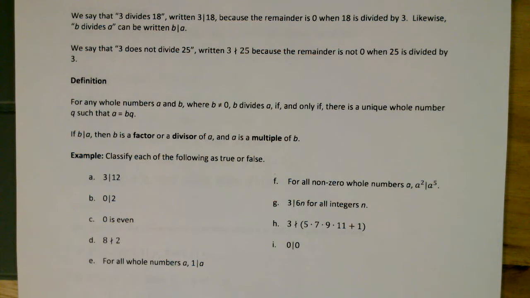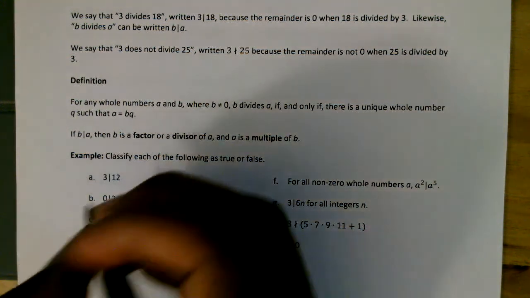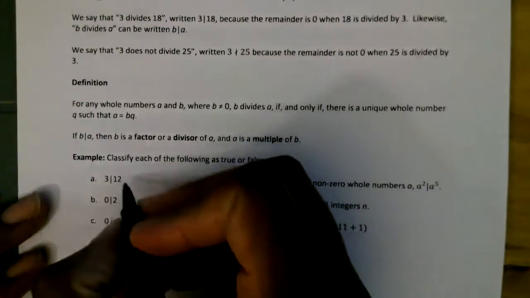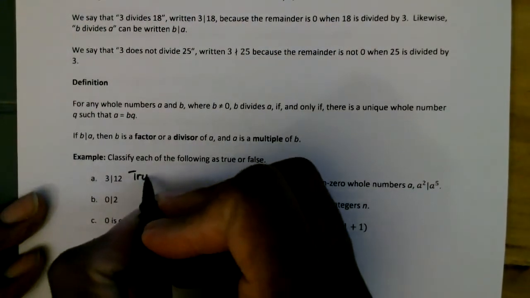Now let's look at this first example that deals with divides. Classify each of the following as true or false. Like in part A, 3 divides 12. Well, that would be true because if I divide 3 into 12, that will go evenly 4 times with a 0 remainder. So this would be true.